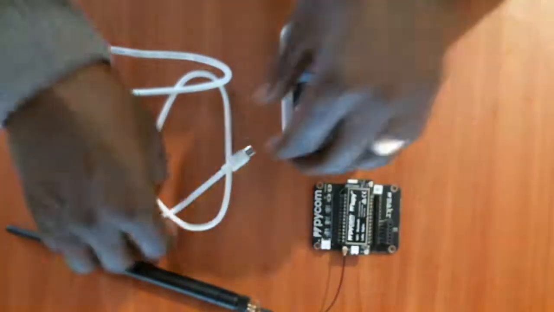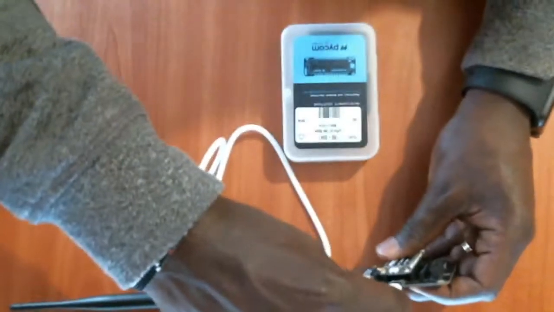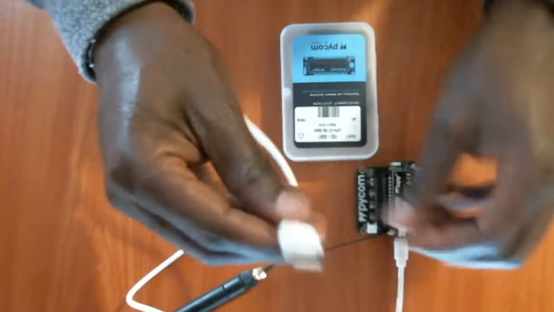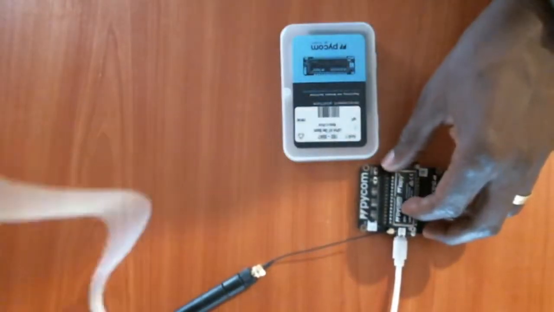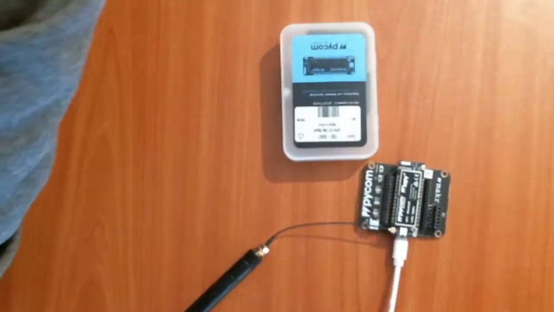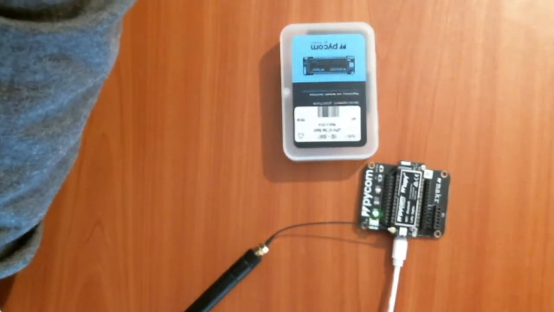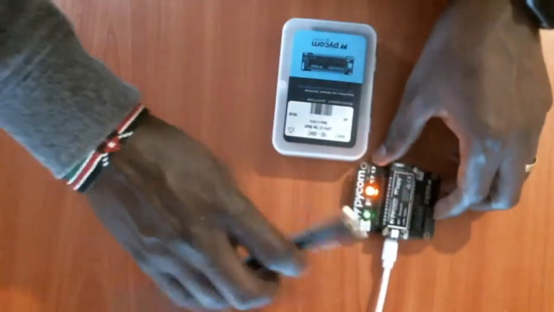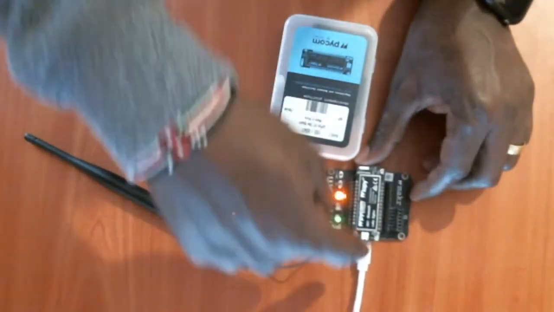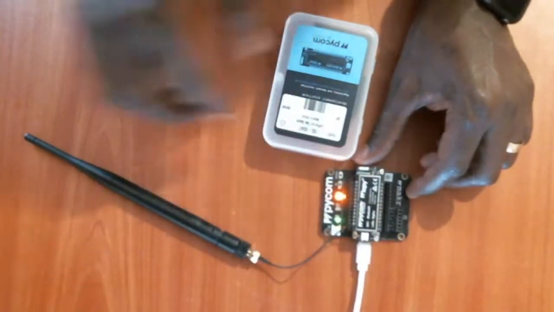Once you've completed that, the next step would be to connect the micro USB port. I'll go ahead and connect that, and as usual, the other end of it will connect to the computer. I'll connect it to my computer at the USB port. So we've connected the antenna and the micro USB cable, and the entire microcontroller is connected to the computer.